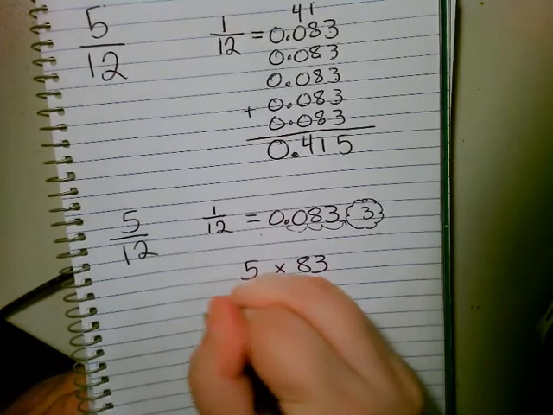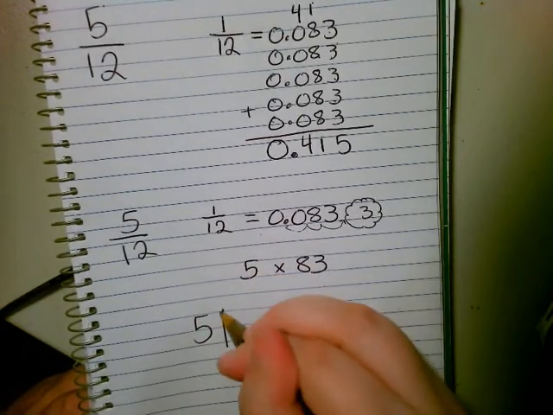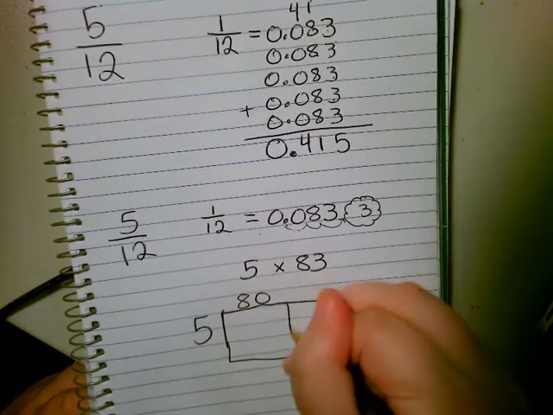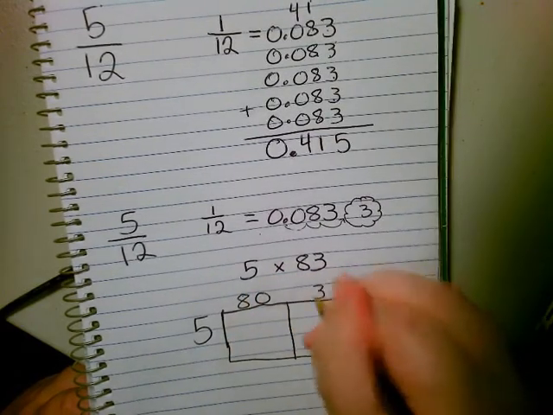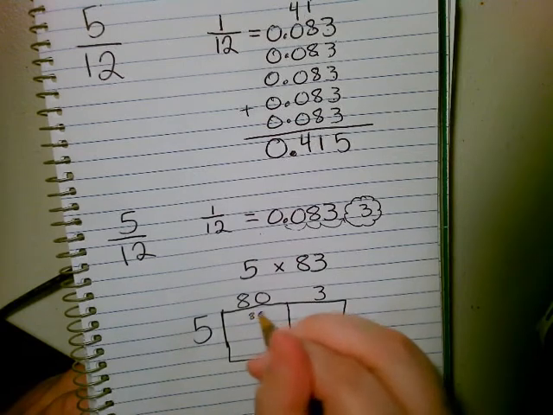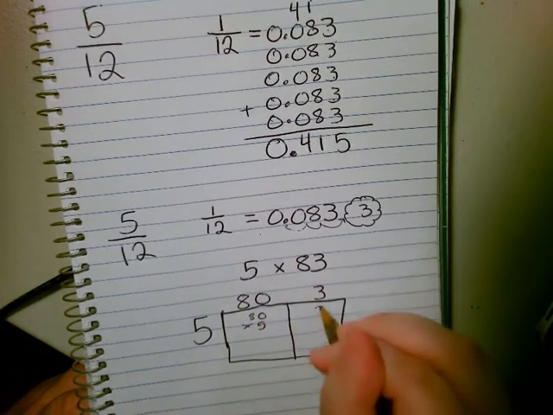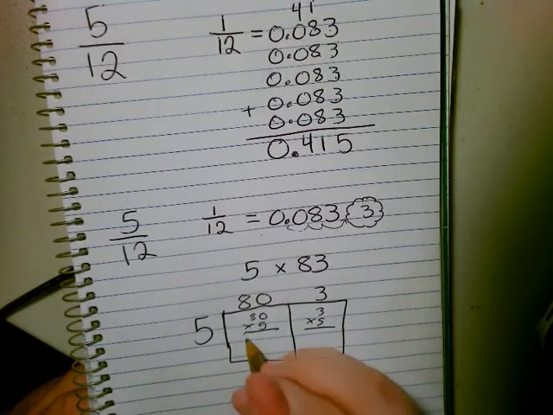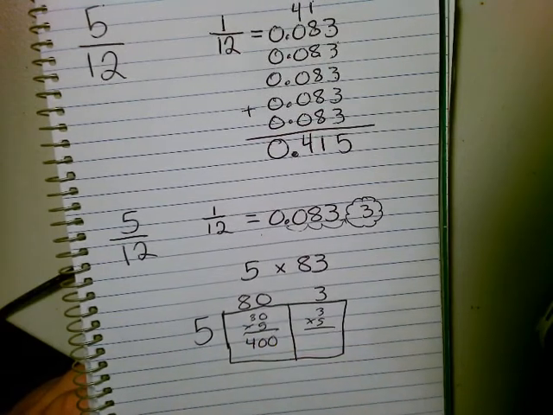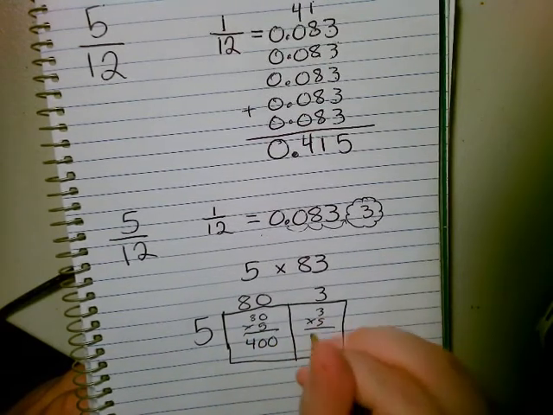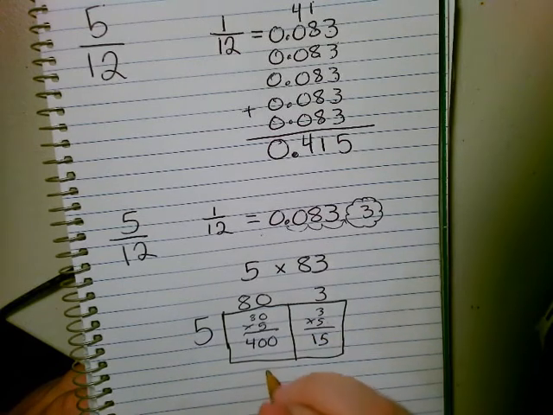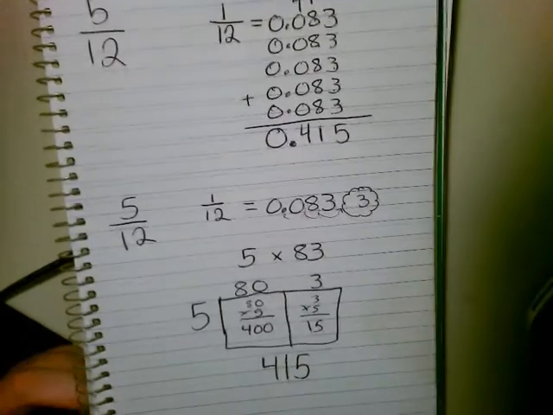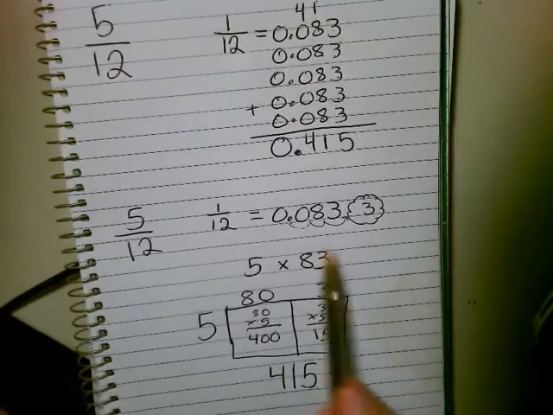We use our box method, so I put my 5 on the outside, draw my box, 80 and 3. So 80 times 5 goes here, 3 times 5 in that box. 80 times 5 is 400. 3 times 5 is 15. So we have 415. But we're not done yet because we have to move the decimal back.